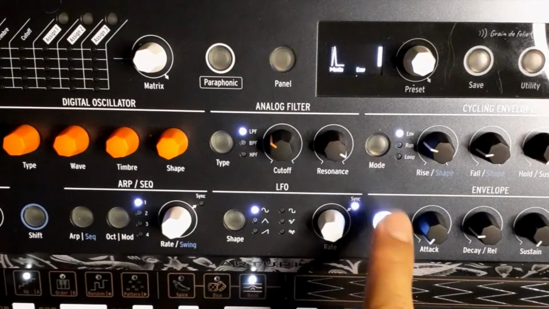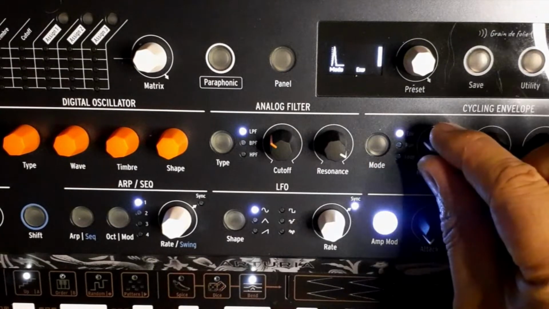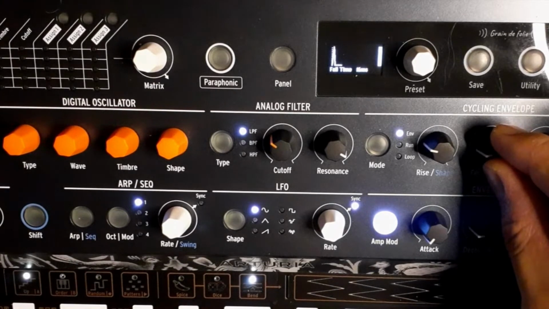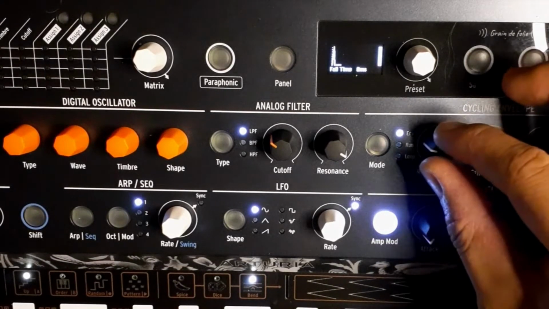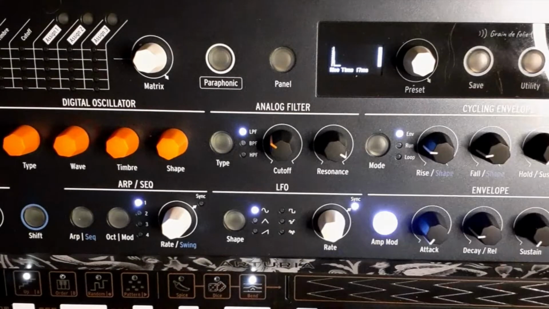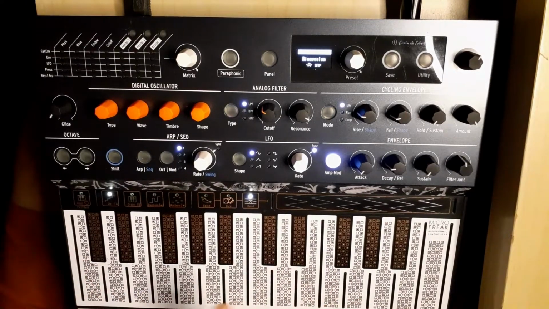Switch it to the static envelope and have a really fast attack and fast release. My release or decay time is about 8 milliseconds, and my attack time at the moment is about 17, but we're probably going to be changing those.